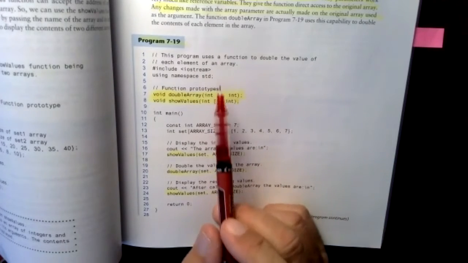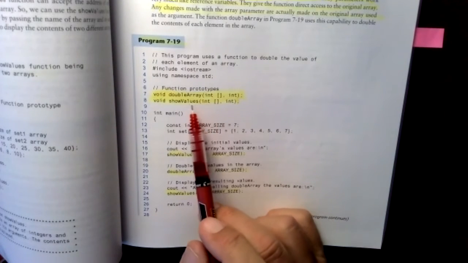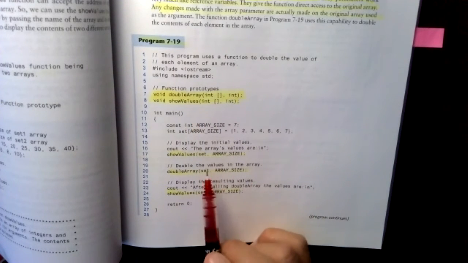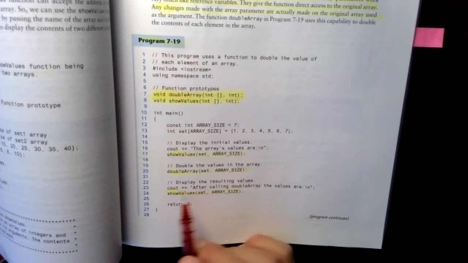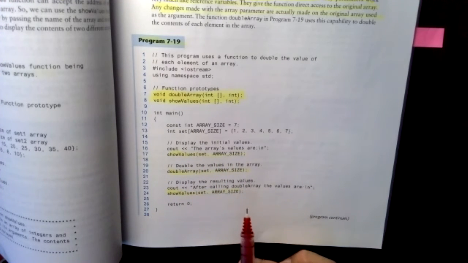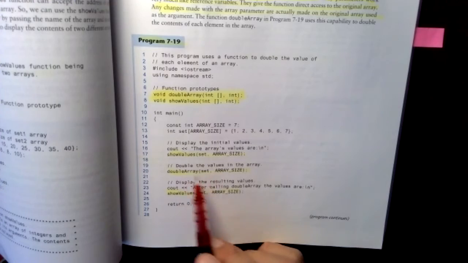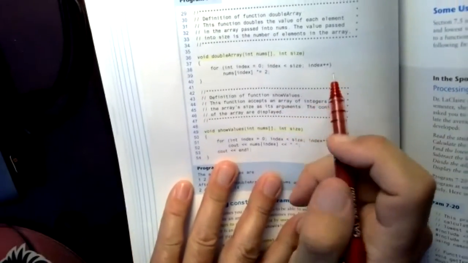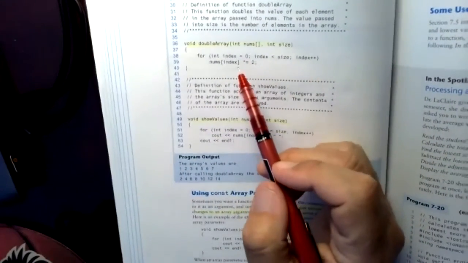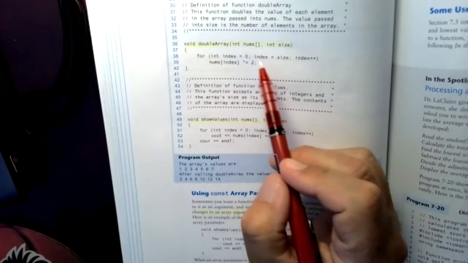Another example, my prototypes. Double the array, show values. I come in here, show values. I call double array. I'll show values again. What do you think is probably going to be happening in double array? I don't know if you all typed this one in or not. You're doubling values. Yeah, we're going to come in here and all of the values are going to get doubled.